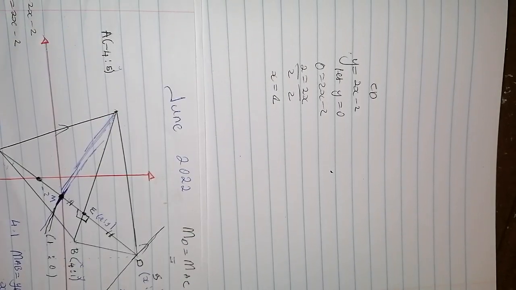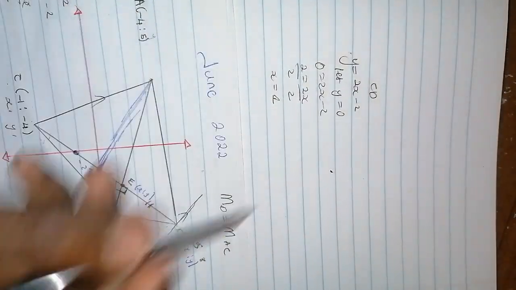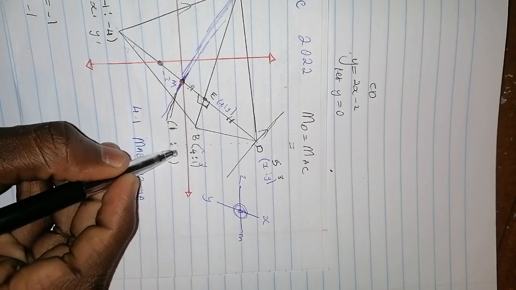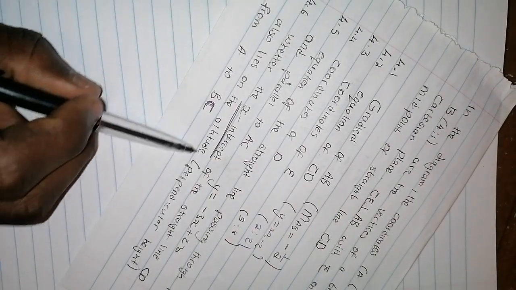Okay, so let's continue. The x-intercept is (1; 0). For line CD, we want to know whether the x-intercept also lies on the perpendicular height from A to BC.